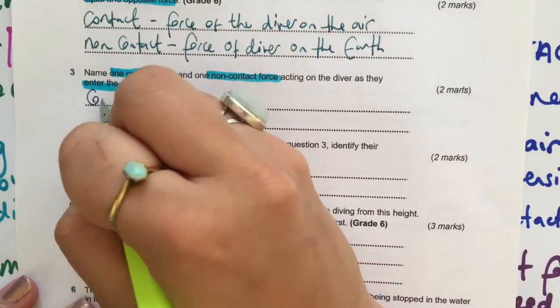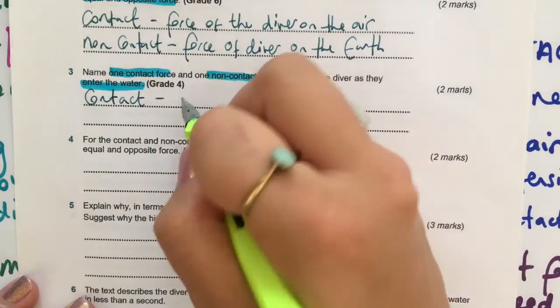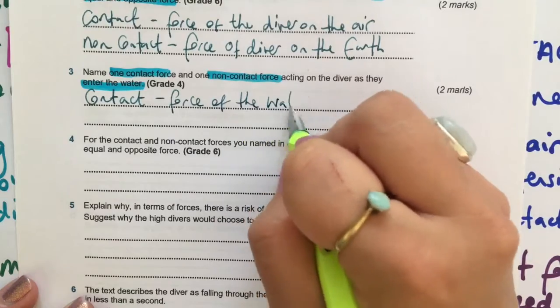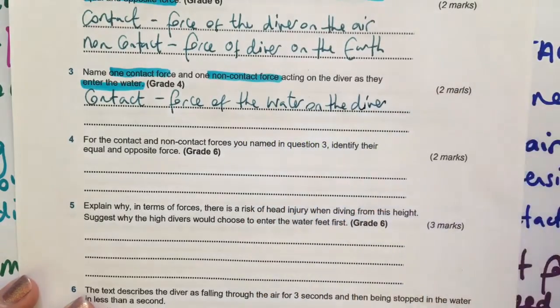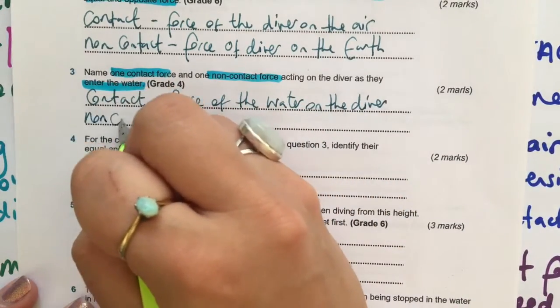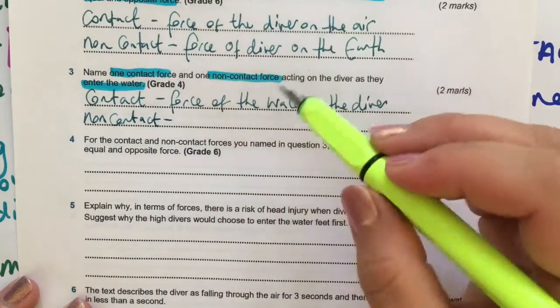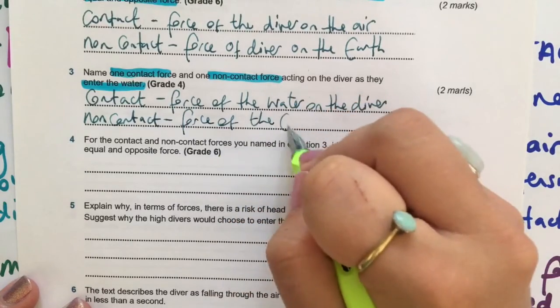So once they've entered the water, the contact force, we can't say it's air resistance anymore, but we could say that it's the force of the water on the diver, which we could call water resistance, we could call it drag. And for the non-contact, well, they're still falling, so we would still say it's the force of the earth on the diver.